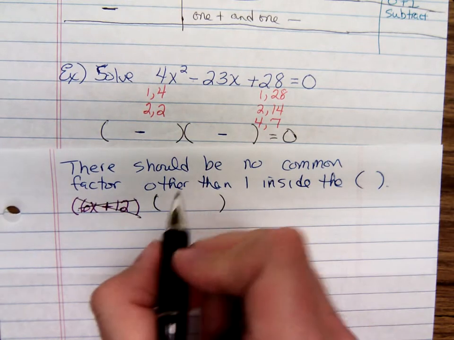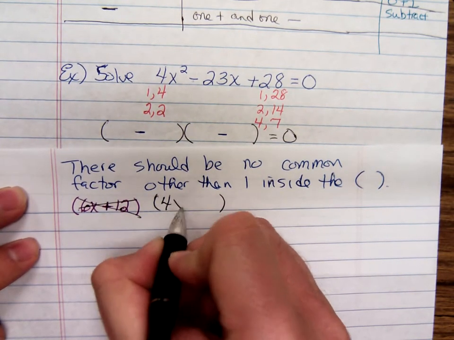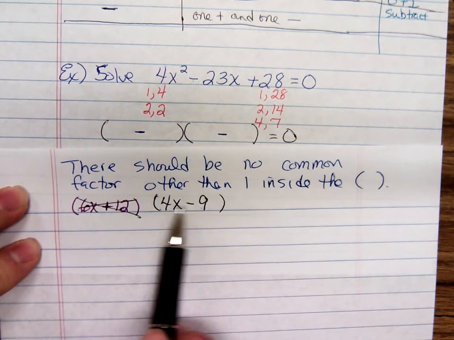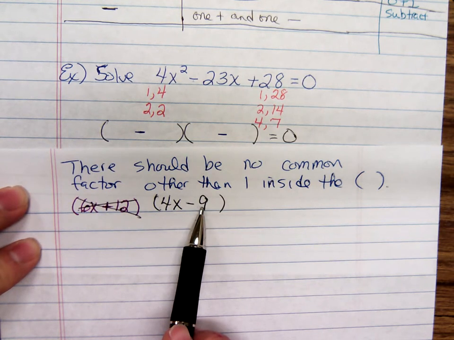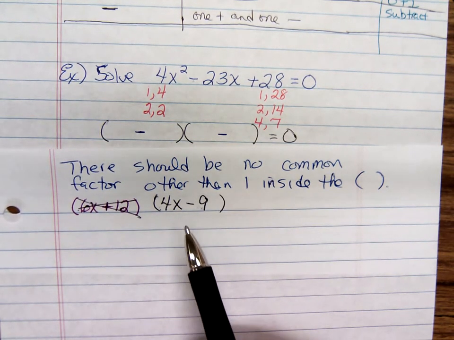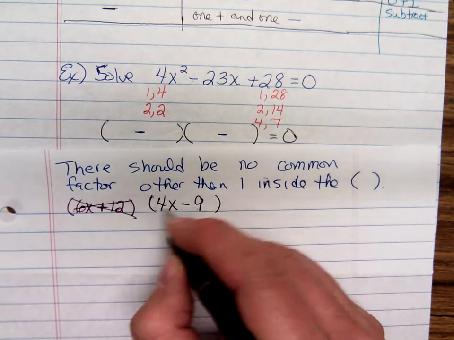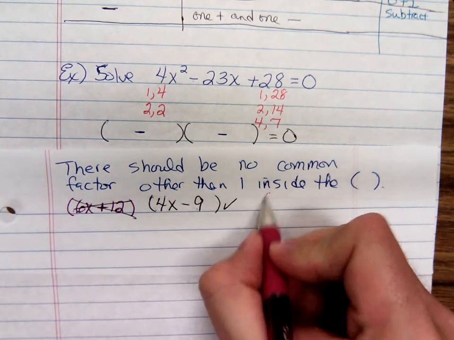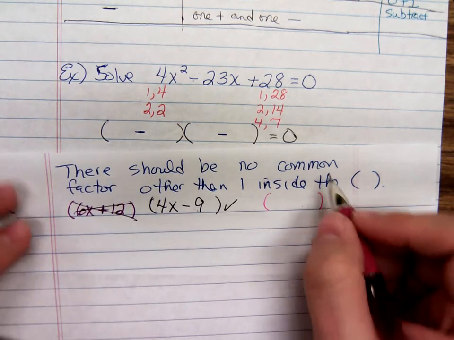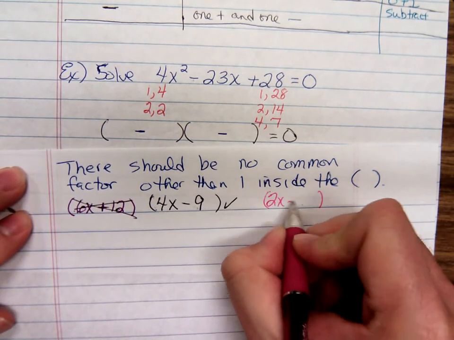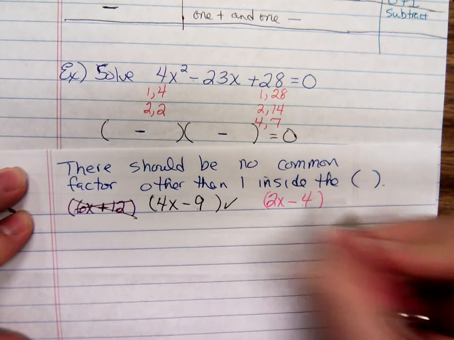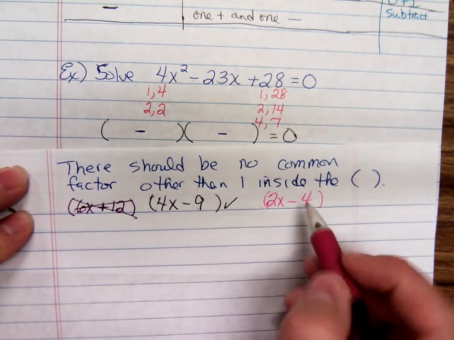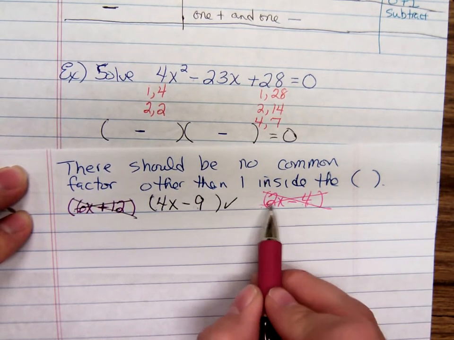What about this one, 4x minus 9? Is there some number other than 1 that divides into both 4 and 9? When I say divides, I mean divides evenly with no remainder. Well, no, 1 is the only number that divides into both of those. So that one would be okay. What about just 2 even numbers in the parentheses, like 2x minus 4? Is there some number other than 1 that divides into both? Yeah, 2. So you shouldn't have 2 even numbers in the parentheses.